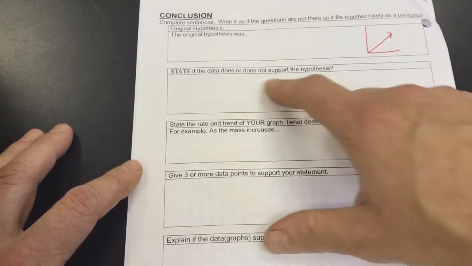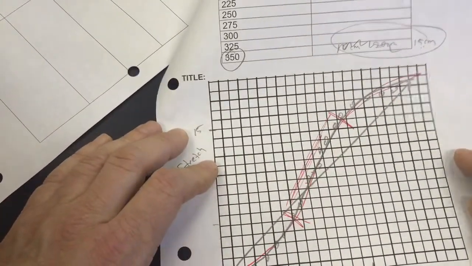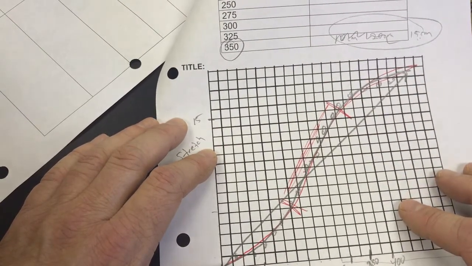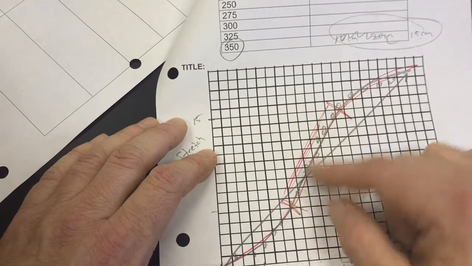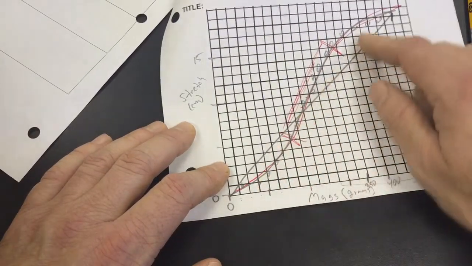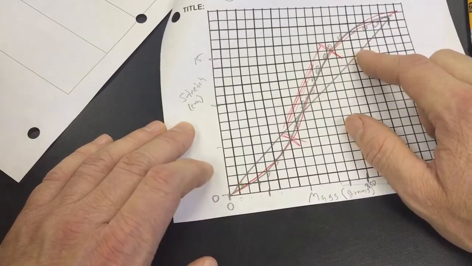And then you just make a statement. Do you think your data supports that or not? So if you have a graph similar to mine, like the red line, then your data partially supports it. This part supports it really well because it increased at a nice steady rate. But here, it's increasing at a slowing rate. It's not increasing quite as rapidly.